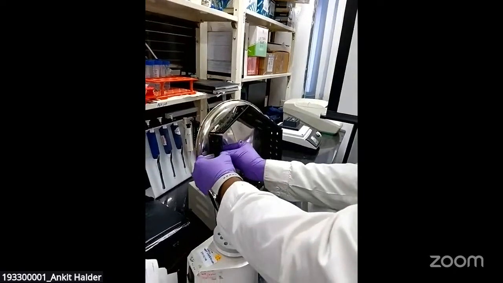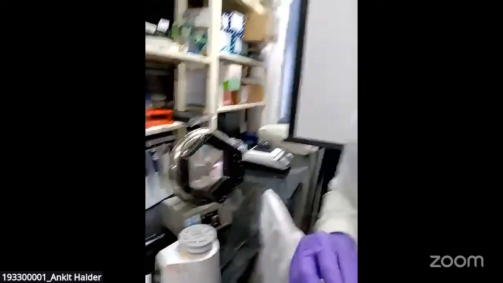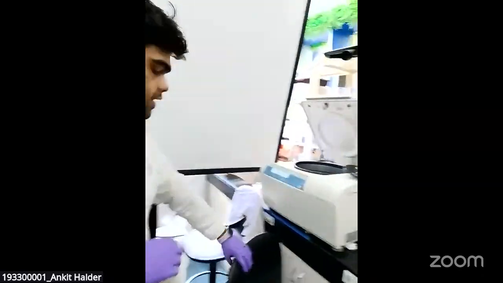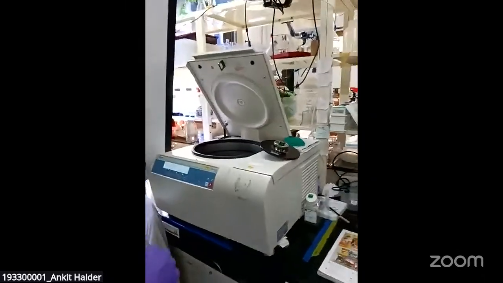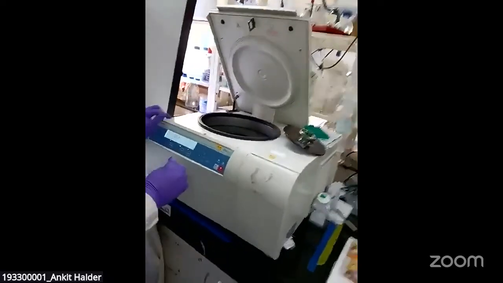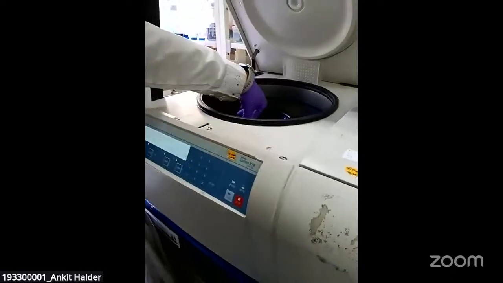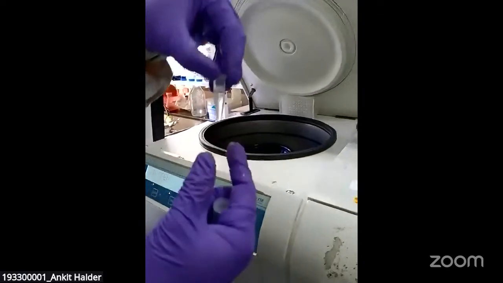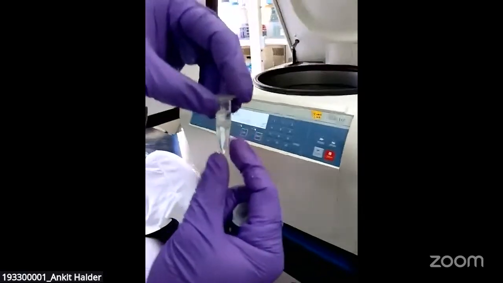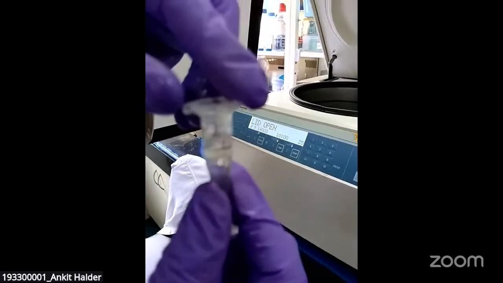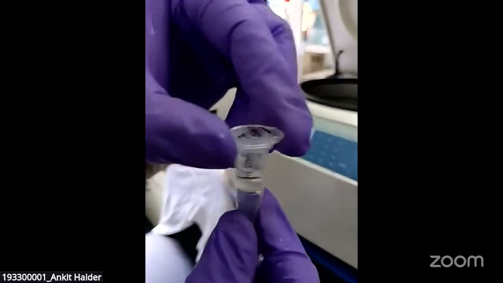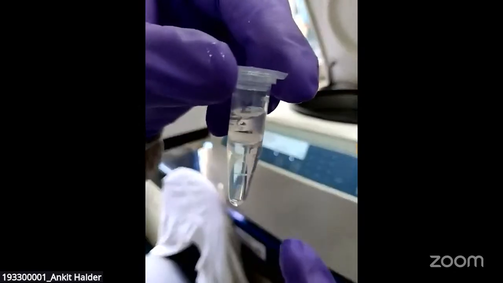Okay, so I have already done the protocols. I have already performed the vortex, added the water, and I have also centrifuged it at 4,000 for 10 minutes at room temperature for the lipidomics protocol. After running it in the centrifuge, you can see three different distinct layers coming. I think you can see these three distinct layers are there.